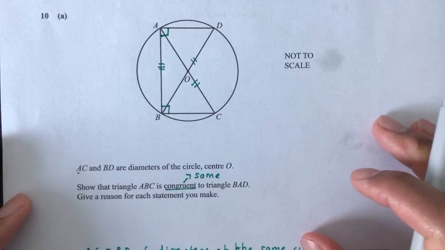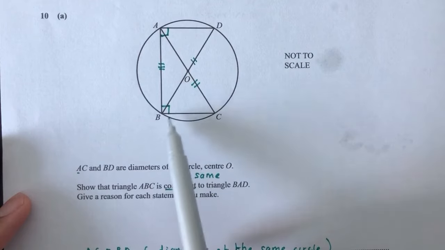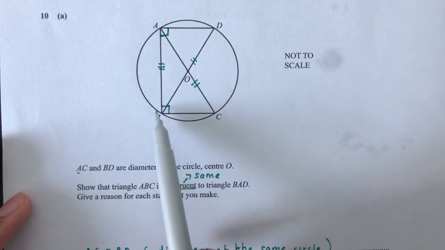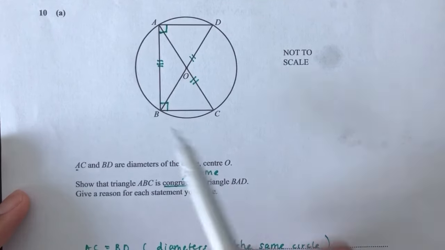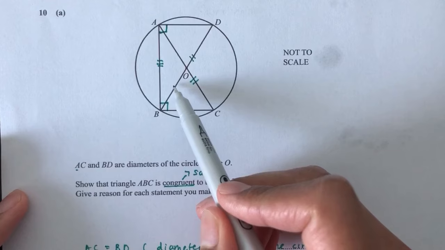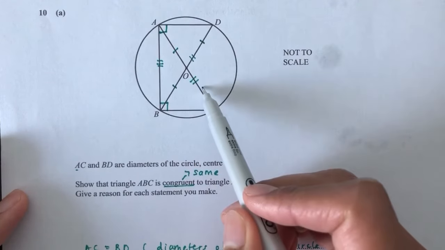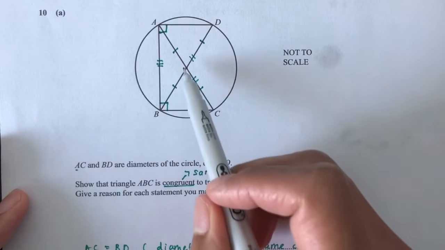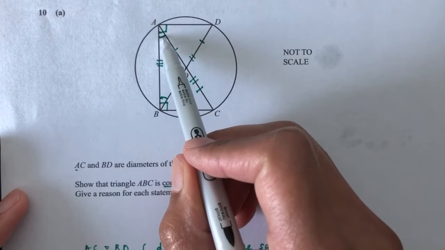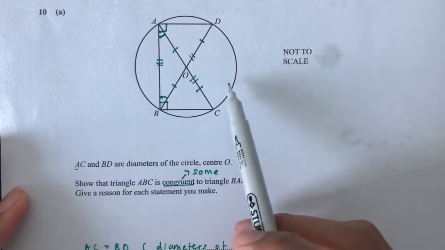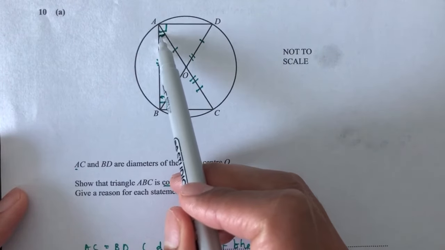So what exactly did we prove? We proved that the angle between two sides is the same here, and this one is the same as well. As you notice, this one is the radius, this one is the radius, this is the radius, and this is the radius as well. So this angle here must equal the angle here. Now we have proven that the two sides are the same and the angle in between is the same as well.